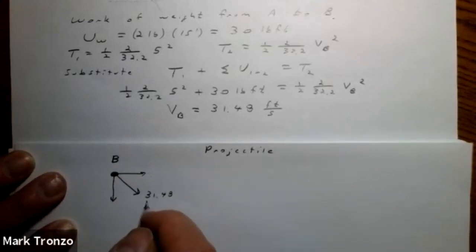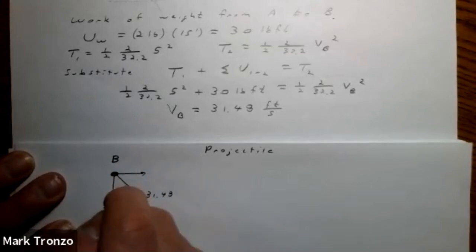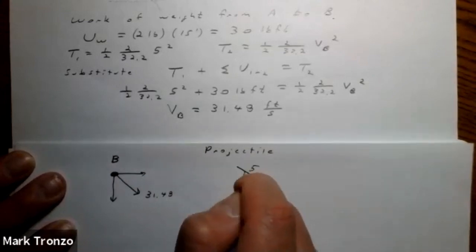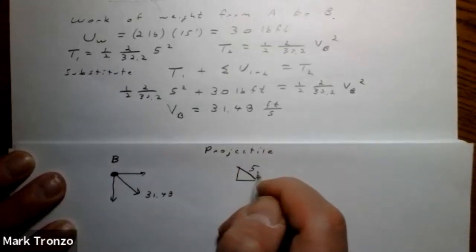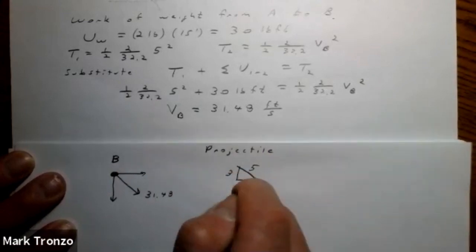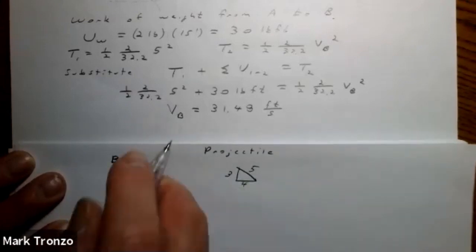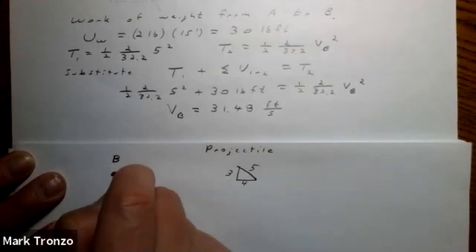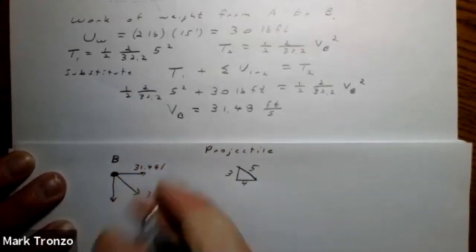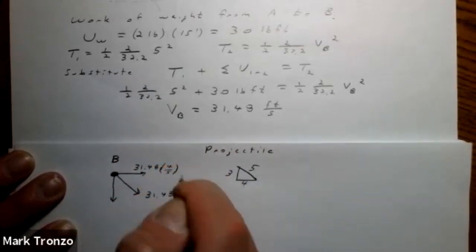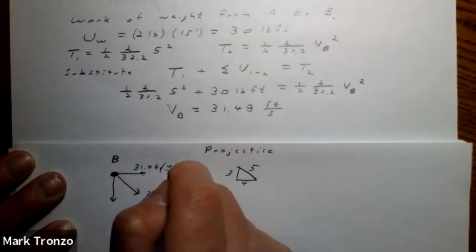we're given that the roof is 3, 4, 5, like this. So let me put that over here somewhere. So again, our x velocity will be the x value here. So 31.48 times 4/5, which is about 25.2.